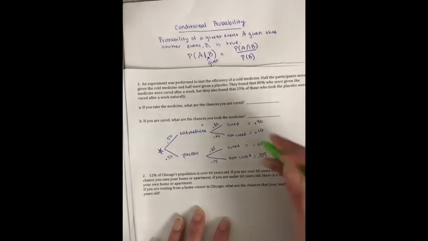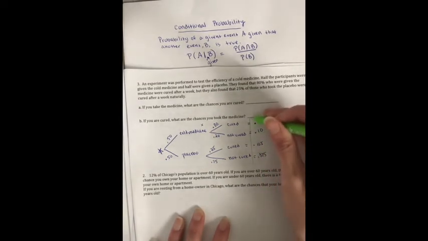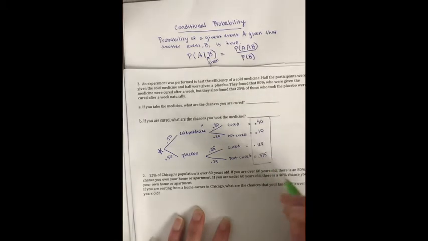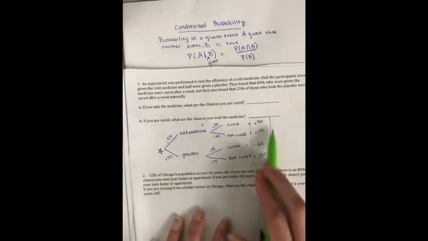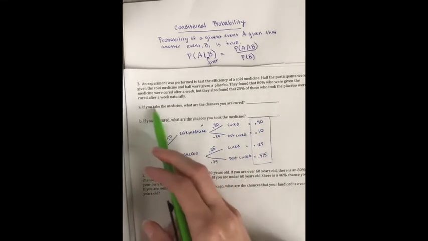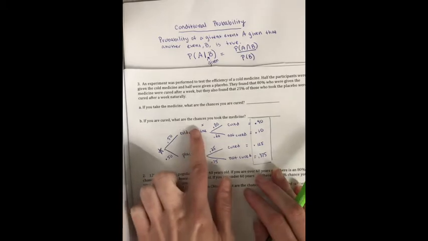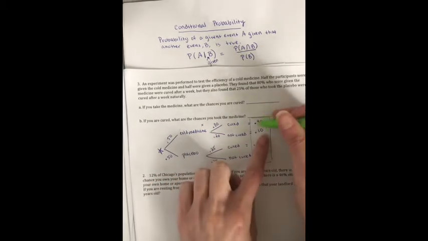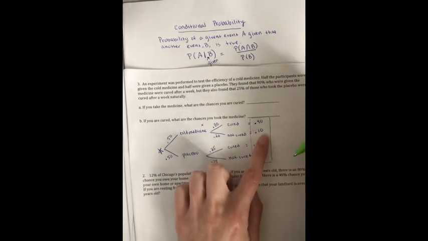And so these are all of the possibilities, and these are the things that we work with, the presents, right? When we look at a Christmas tree, the thing that we really care about are the presents underneath the tree. So the question is, if you take the medicine, so looking only at the medicine ones, these two over here, what are the chances you are cured?